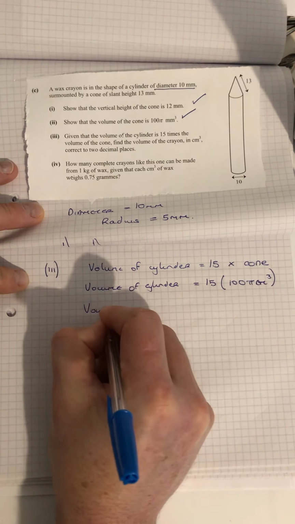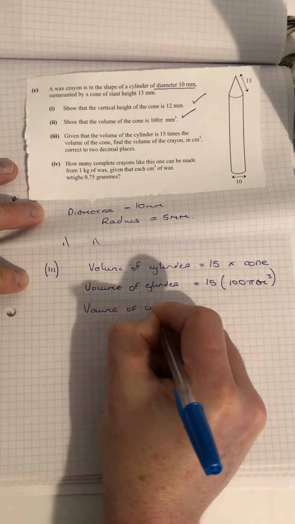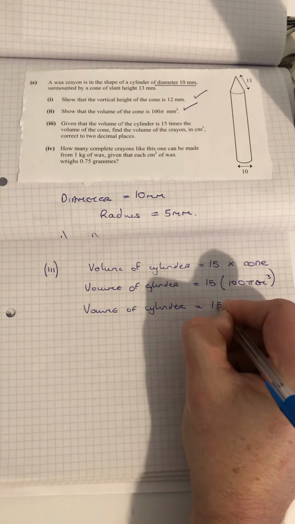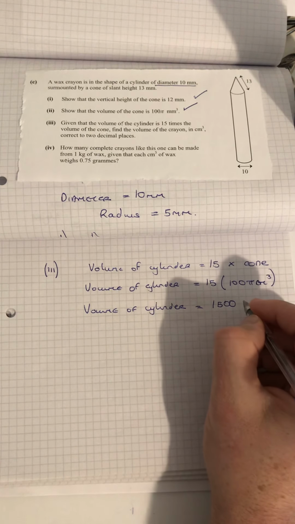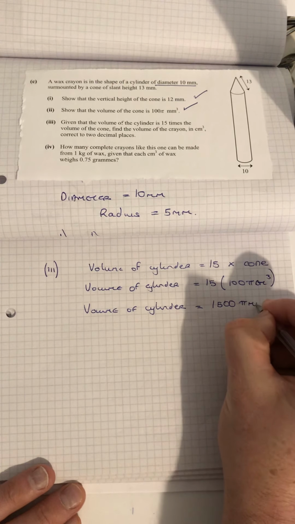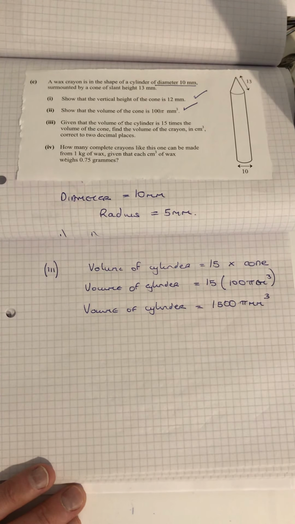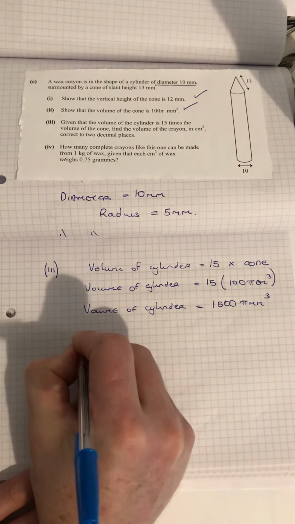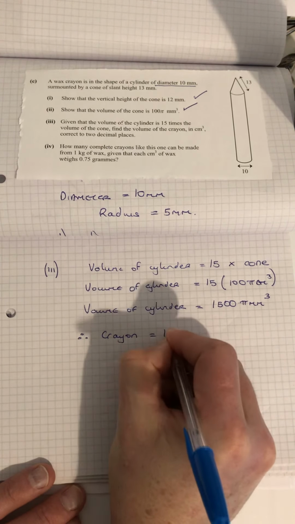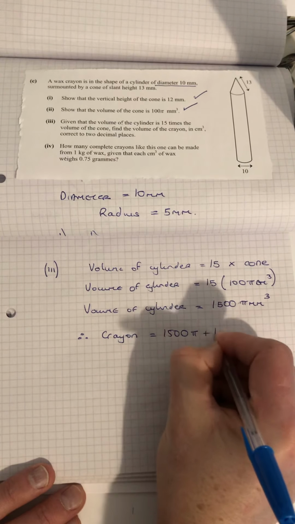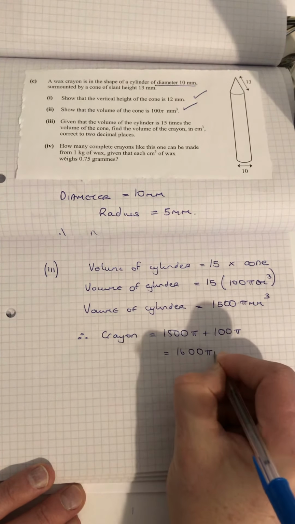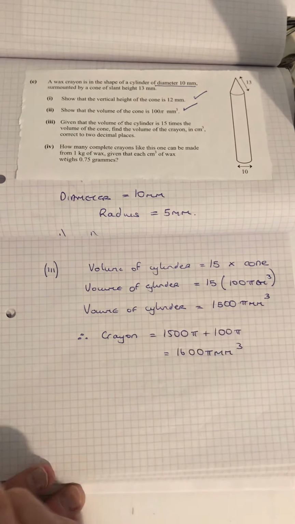So the volume of the cylinder is equal to 1,500 pi millimeters cubed. Okay, therefore the crayon is equal to 1500 pi plus 100 pi, which is 1600 pi millimeters cubed.